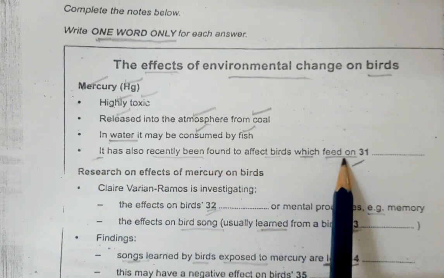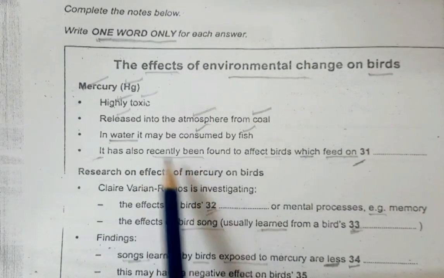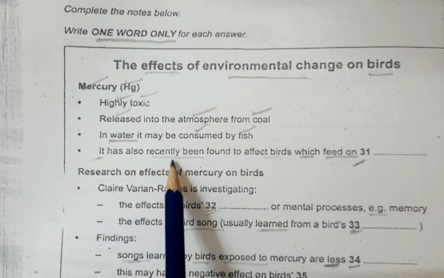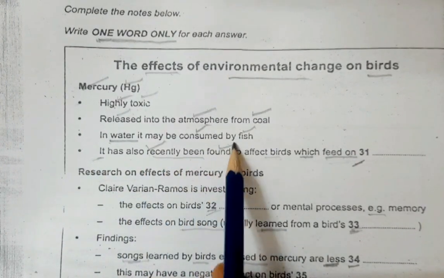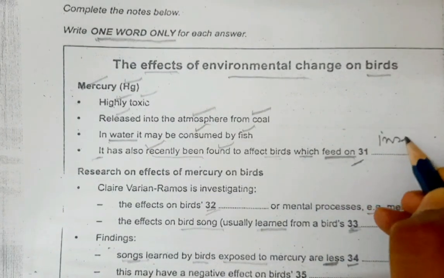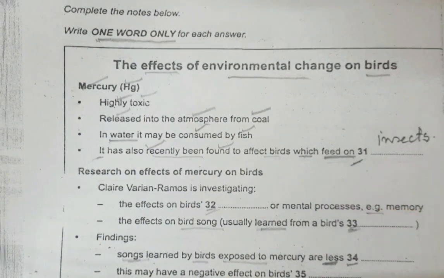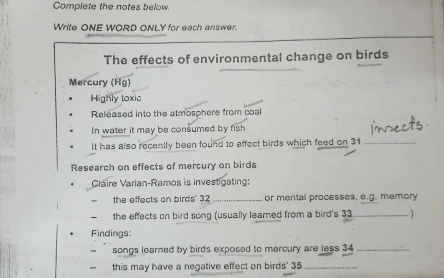So, it's been known for some time that birds which eat fish may be affected. But what wasn't known until quite recently is that those that eat insects can also be affected. So, a woman called Claire Varian Ramos is doing some research on how this is affecting birds.